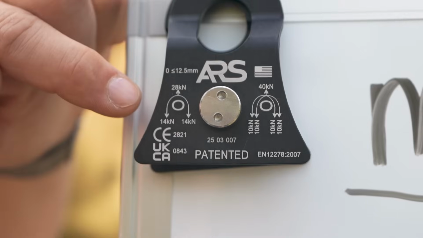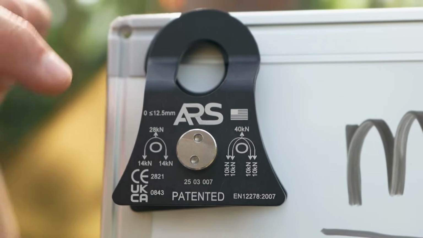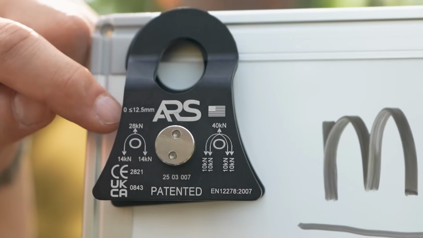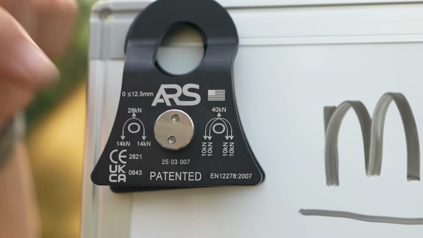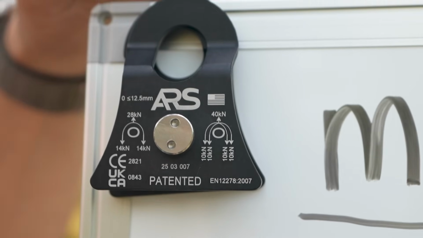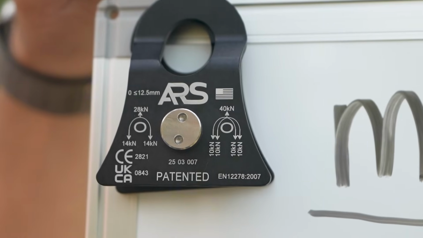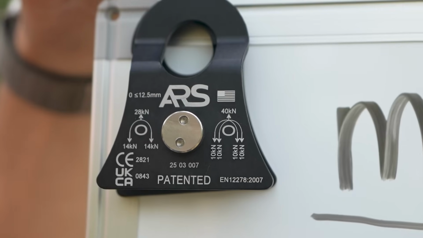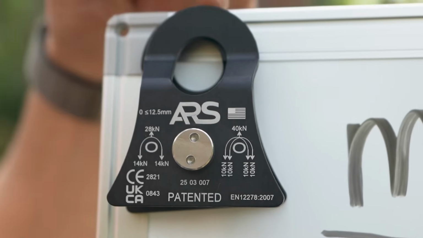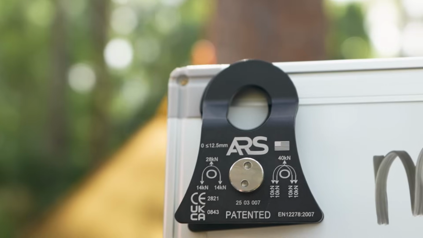You can see that this is 14 kilonewtons. 1 unit is 14 kilonewtons. That now doubles at 28. What does that mean for us? And this is the most important, that now there is 28 kilonewtons of force onto whatever this pulley is affixed to. And if that's your anchor, we've now doubled our load. So let's take this to the board.